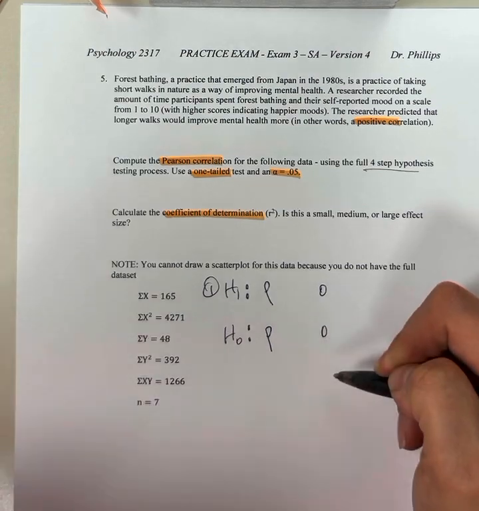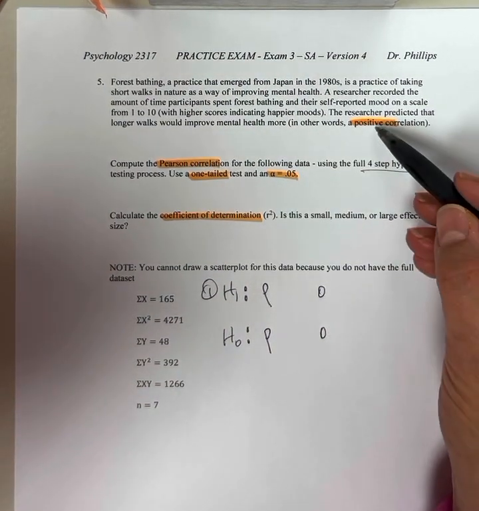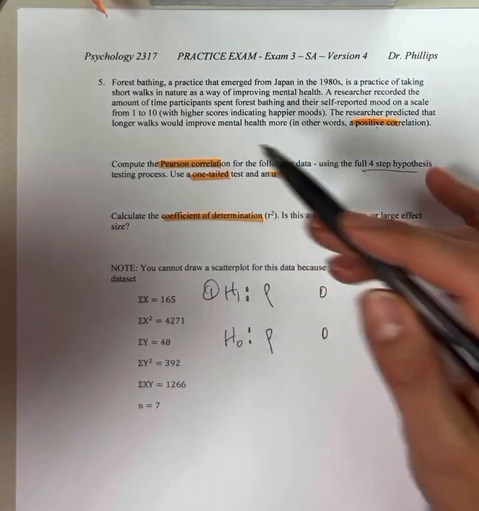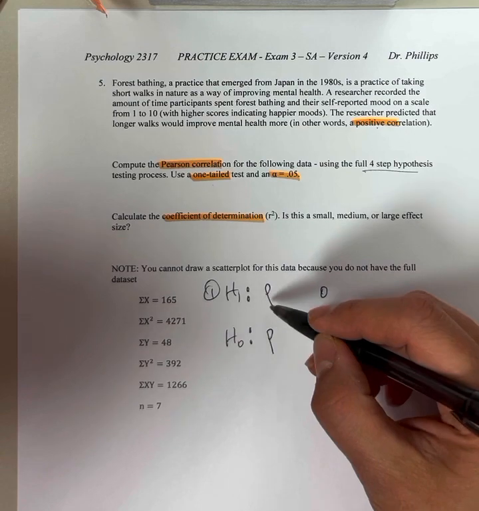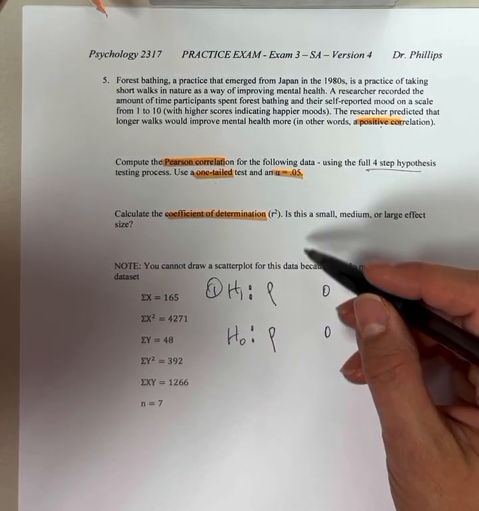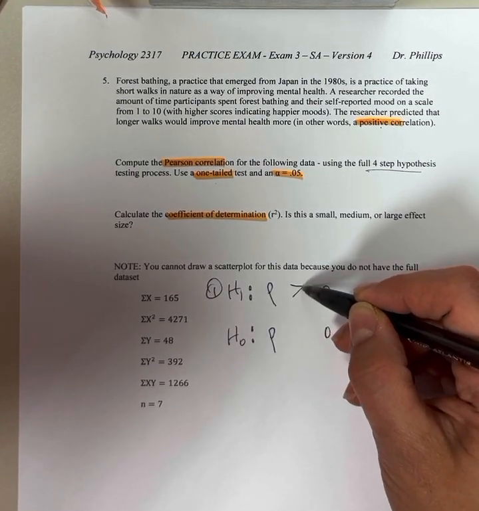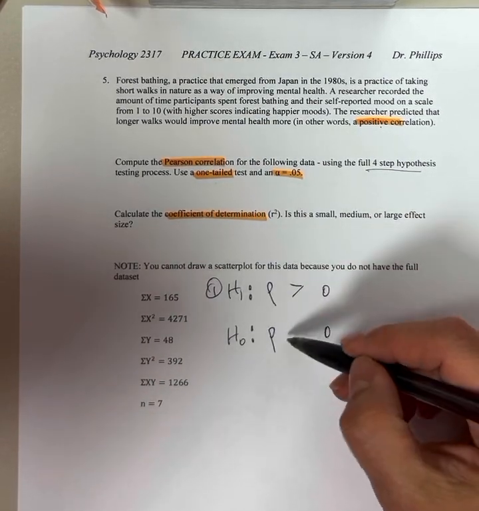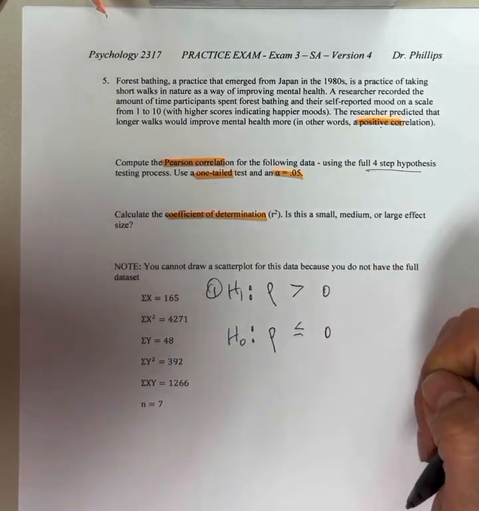The correlation has zeros in the null hypothesis, and we're expecting a positive correlation with a one-tailed correlation. That means that we are expecting that in the alternate or the research hypothesis, rho is going to be bigger than 0 because that's a positive correlation. And then our null, you flip and you put the equals under.